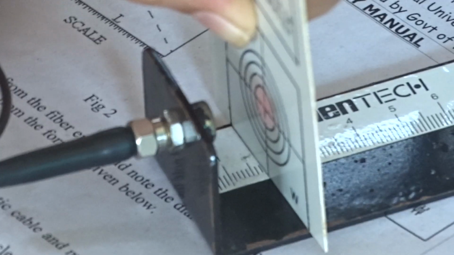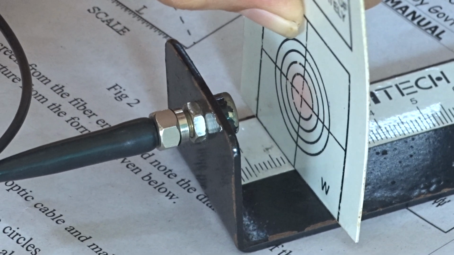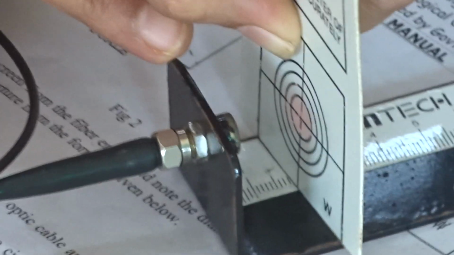Okay, so for the numerical aperture, with the width 10 millimeter, the innermost circle will be covered, and the length is measured on the scale in centimeter. It comes around 1.7 centimeter. Here it should be kept perpendicular, so that the first 10 millimeter circle is covered at 1.7 centimeter distance. That should be taken as the L value, L1 for one reading. So diameter W is 10 millimeter, and the scale length is 1.7 centimeter.